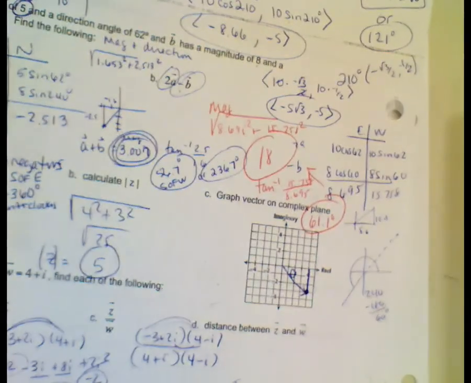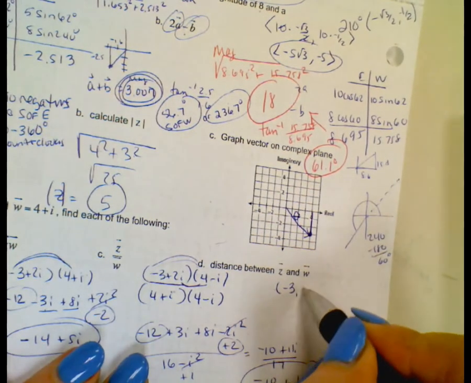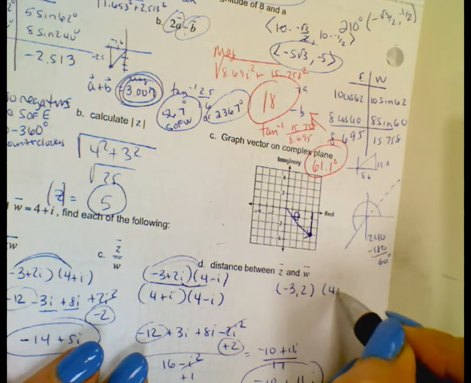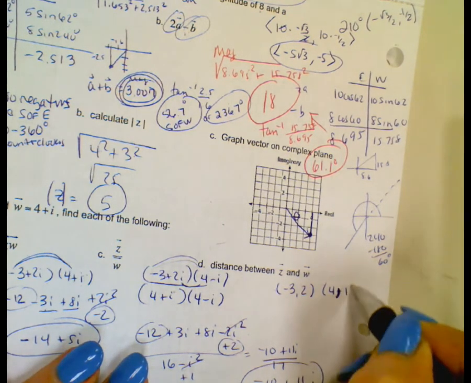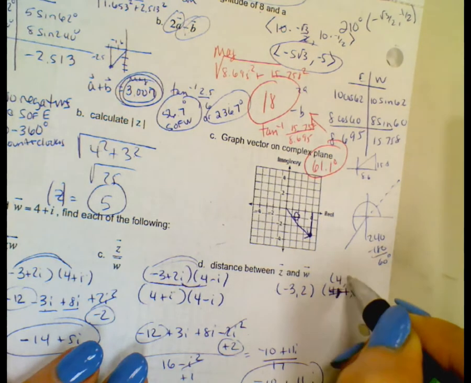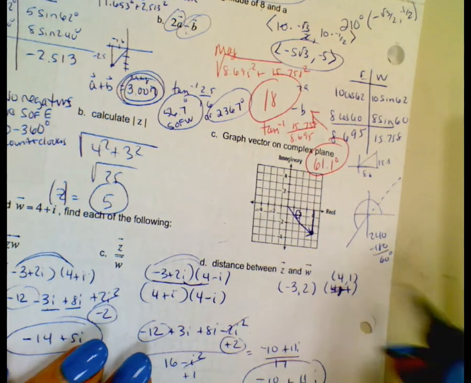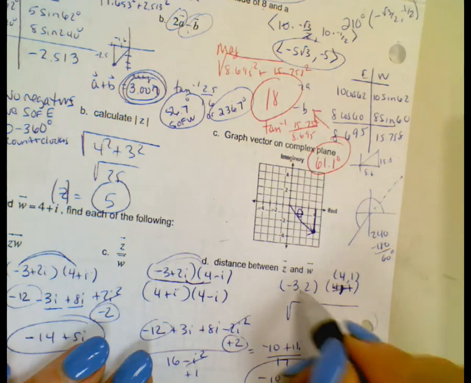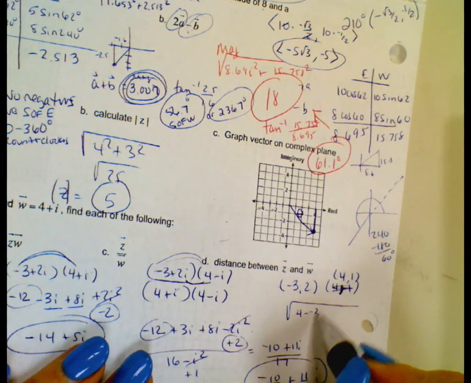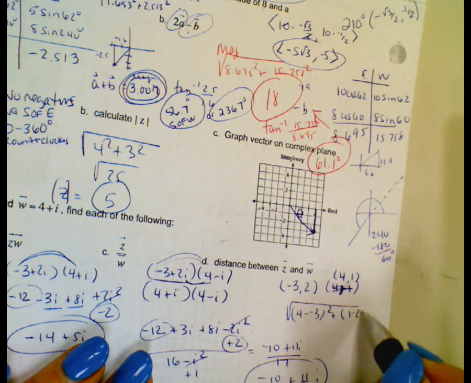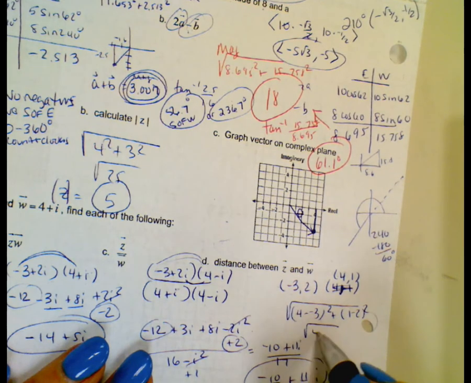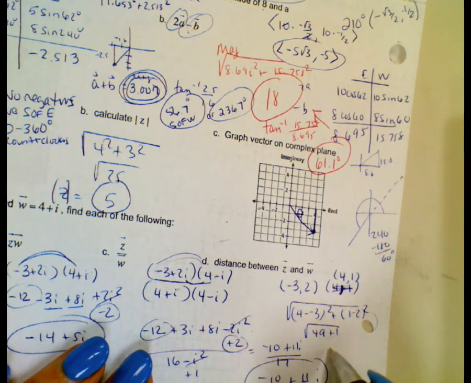Now the distance between z and w. There's a couple ways to do this. I personally prefer the distance formula. I would think of z as an ordered pair, negative 3 and 2, and w as an ordered pair, 4 and 1. So the distance formula is 4 minus negative 3 squared, and 1 minus 2 squared, for a 7 squared, which is 49, and 1, for the square root of 50, which is 5 radical 2.